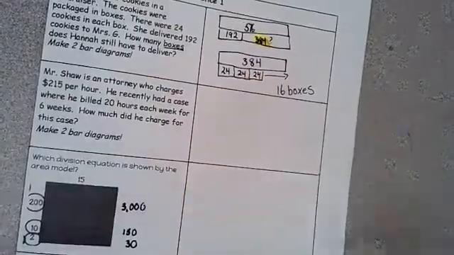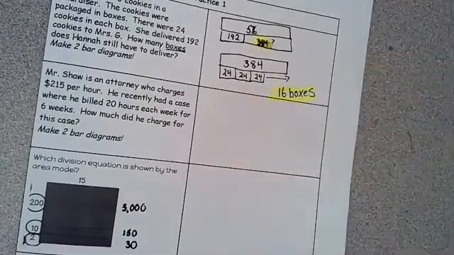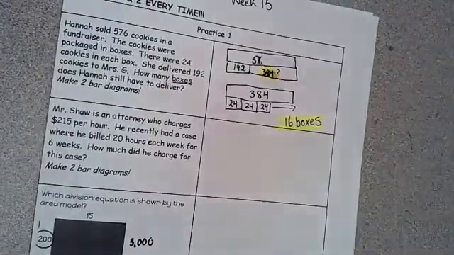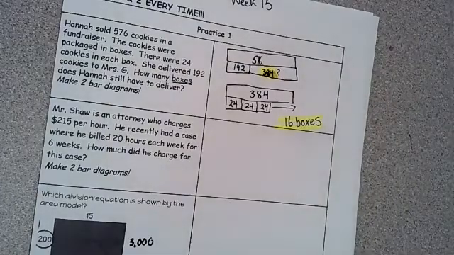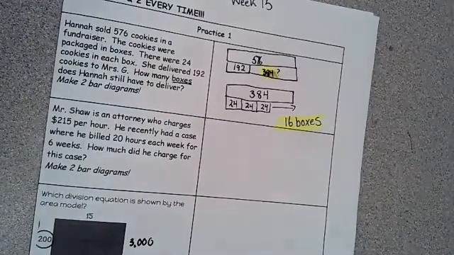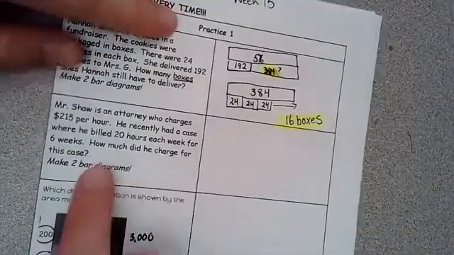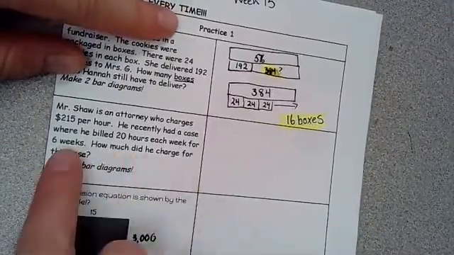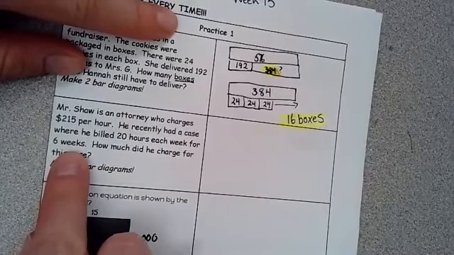All right, next one. Mr. Shaw is an attorney who charges $215 an hour. Ooh, he's doing good. He recently had a case where he billed 20 hours each week for 6 weeks. We're going to make 2 bar diagrams. We want to know how much he's charging for the whole case, and the whole case took 6 weeks.